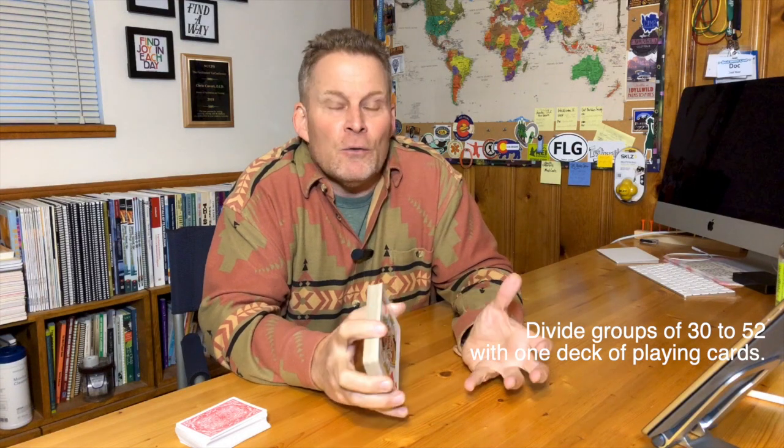If you're working with less, say 30, you can still use cards. You can divide cards. Maybe you can take out a suit, so the number of cards equals the number of people in your group. But I usually use cards to divide larger groups. For 40 to 100 people, I can use a couple of decks.